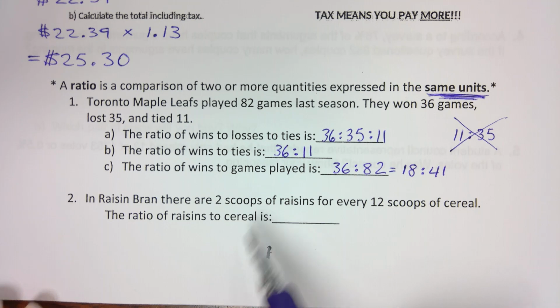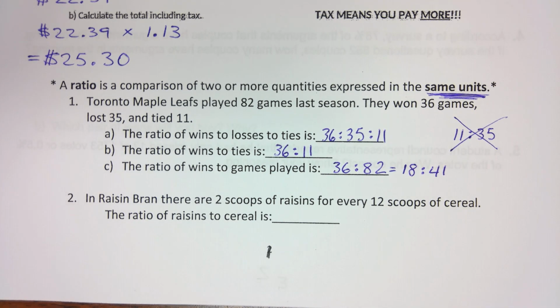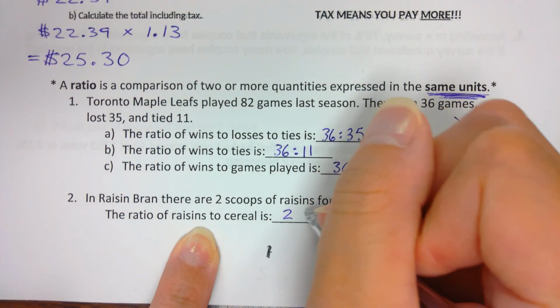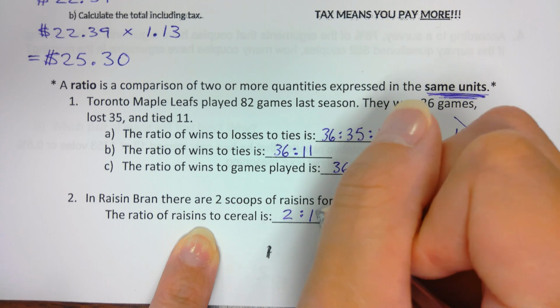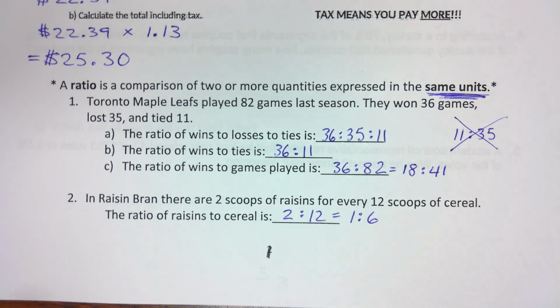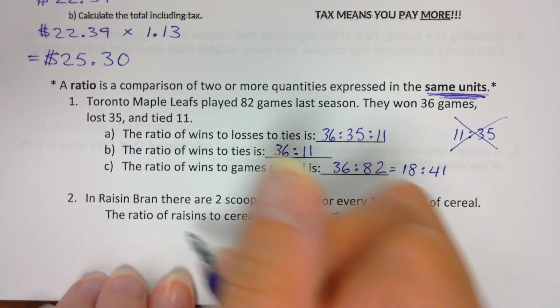Okay. Raisin Bran. Who likes Raisin Bran? The cereal. Yes, not the most favorite. Alright, so to like Raisin Bran, you have to like raisins. So in their cereal, they do 2 scoops of raisin for every 12 scoops of cereal. So if you write this as a ratio, it's 2 scoops to 12, which is 1 to 6. For every 1 scoop of raisin, you'd put 6 scoops of cereal.